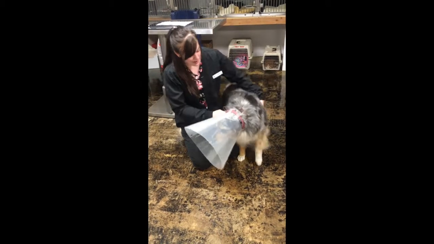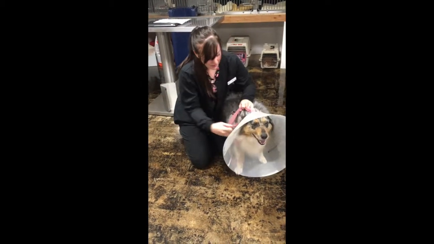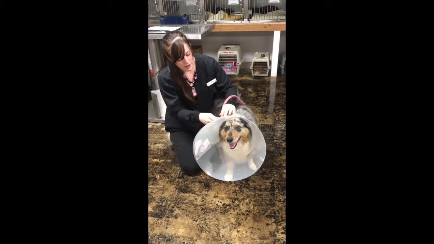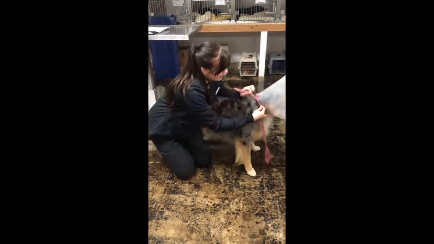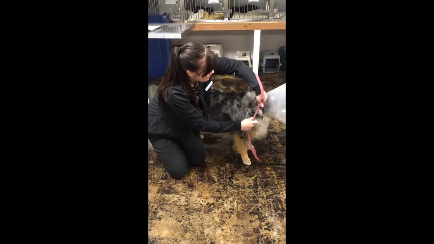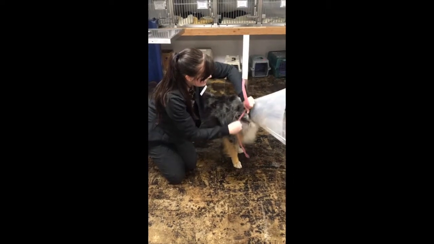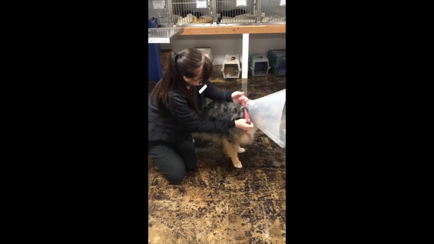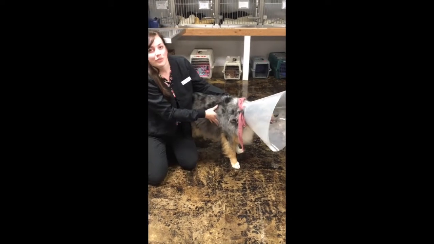So now that I've got it around her head, I'm going to go ahead and use the gauze we have around the e-collar to tie it down. You want to make sure you can fit 2 fingers in between the patient's neck and the string, so you don't want to suffocate them. I'm going to go ahead and tie it in a bow, and that's how you apply an e-collar to a patient.